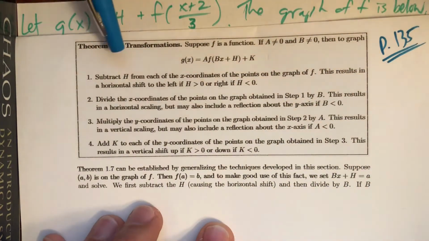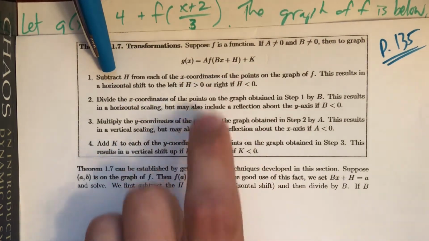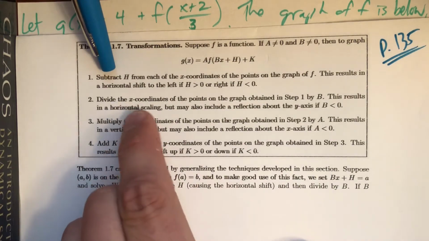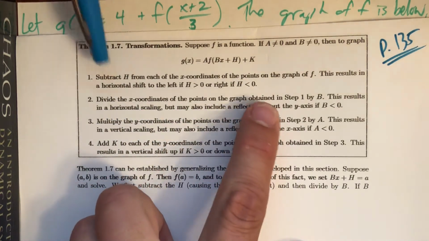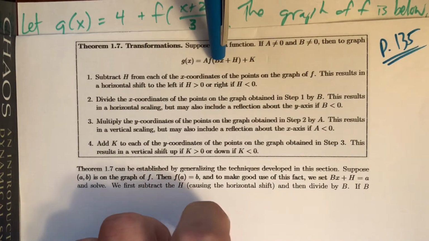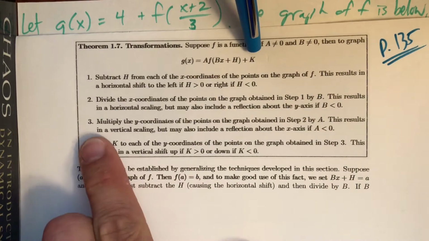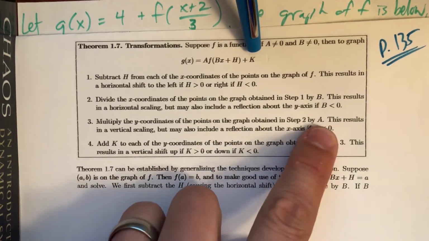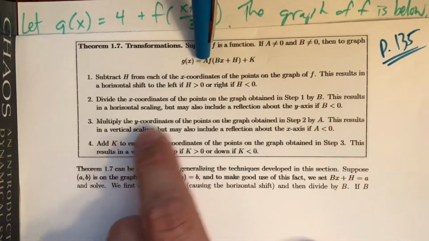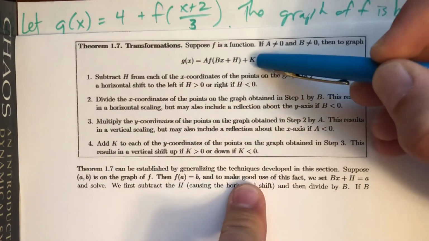So first thing we're going to do is subtract whatever that h value is from all the x coordinates. Then we're going to divide the x coordinates of the points by b here. So we just have to identify what these values are, right? A, b, h, and k. Then we're going to multiply the y values by a, so that's that number. And then we're going to add k to all these coordinates, so that's this number out here.